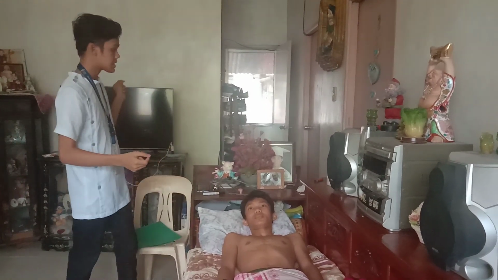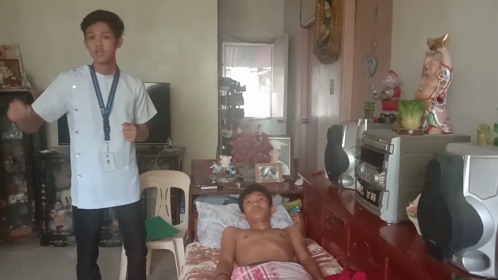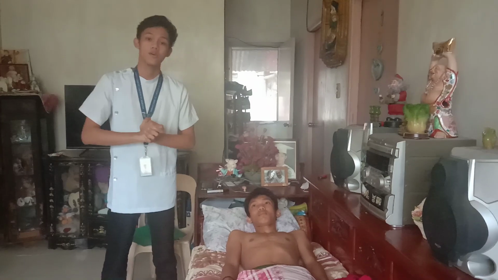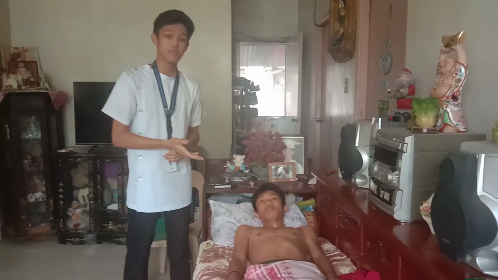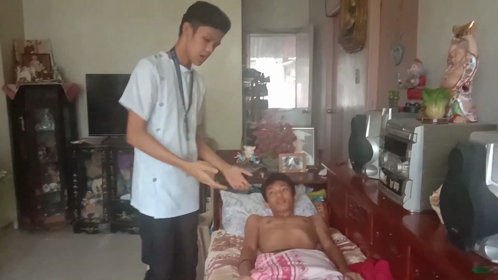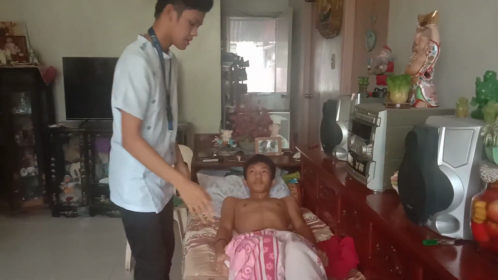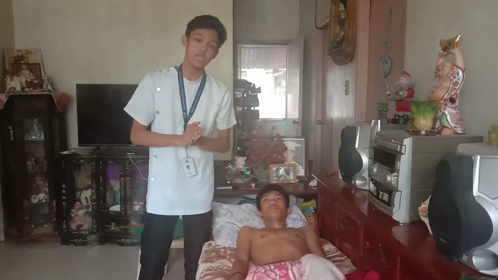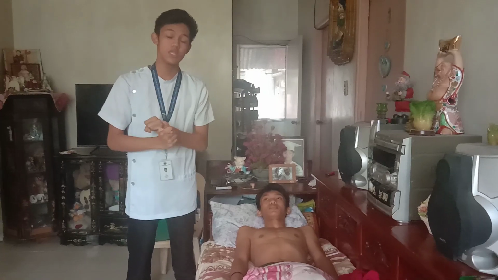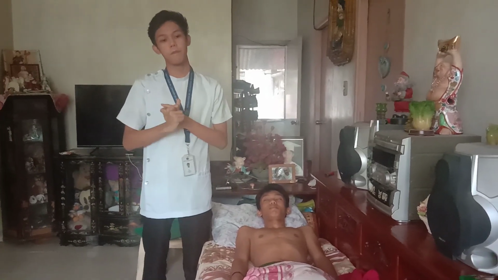Now, provide privacy for the client, closing the curtain, closing the door. And next, after that, we're going to position the client in supine position, and the knee is slightly flexed. And after that, in assessing the abdomen, there is a right pattern. First is inspection, second is auscultation, third is percussion, and fourth is palpation.